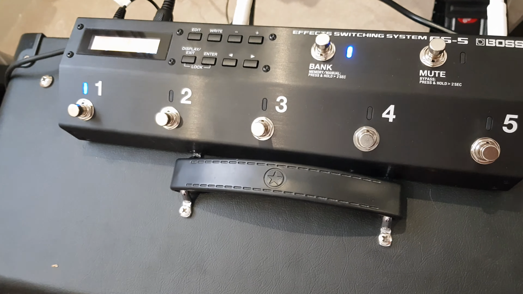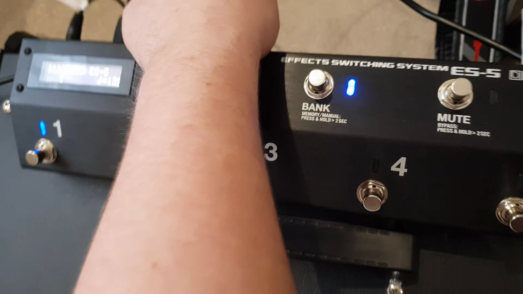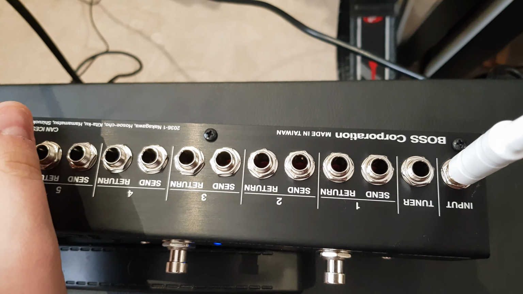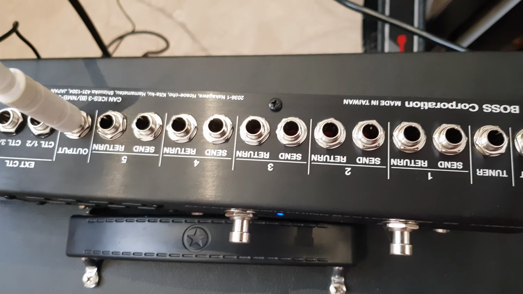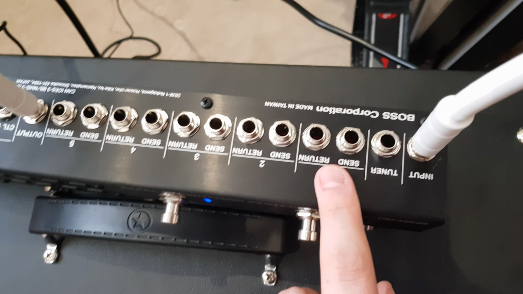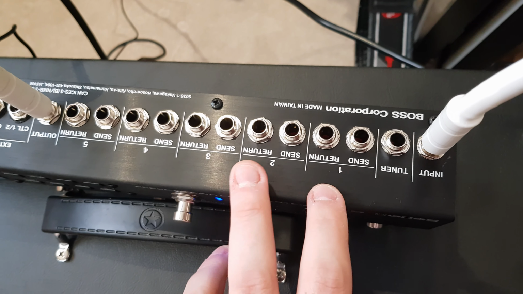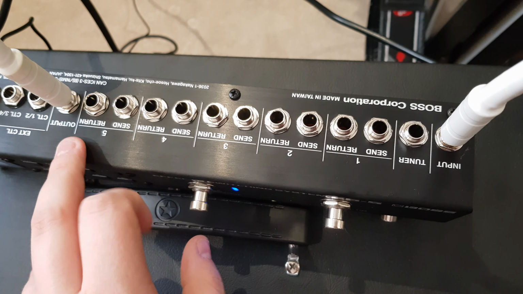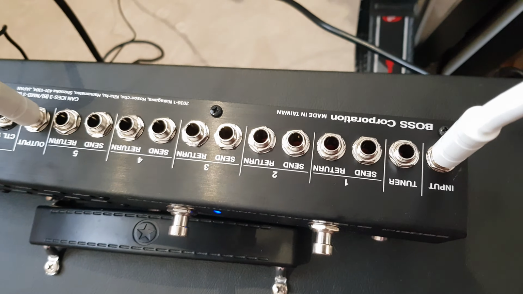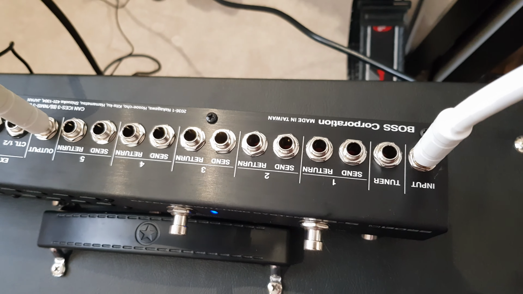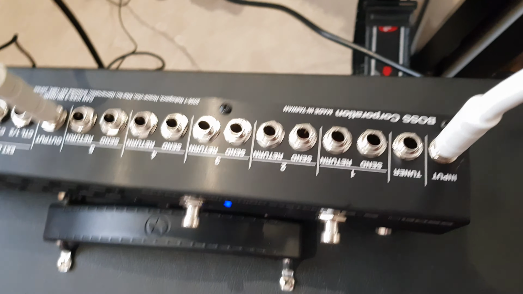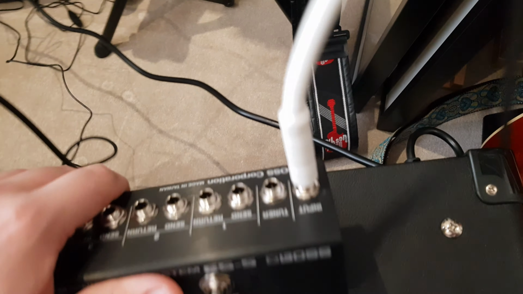But what I'm also doing is the ES5, as a quick overview, is send and return switches, send and return loops. So, for example, I have a fuzz pedal I'll be having in send 1, but I still then have 2, 3, 4, and 5 completely empty should I want to add more effects down the line. But currently, all I wanted to do was switch my fuzz on, turn off my overdrive channel on my amp, and go to a clean channel.